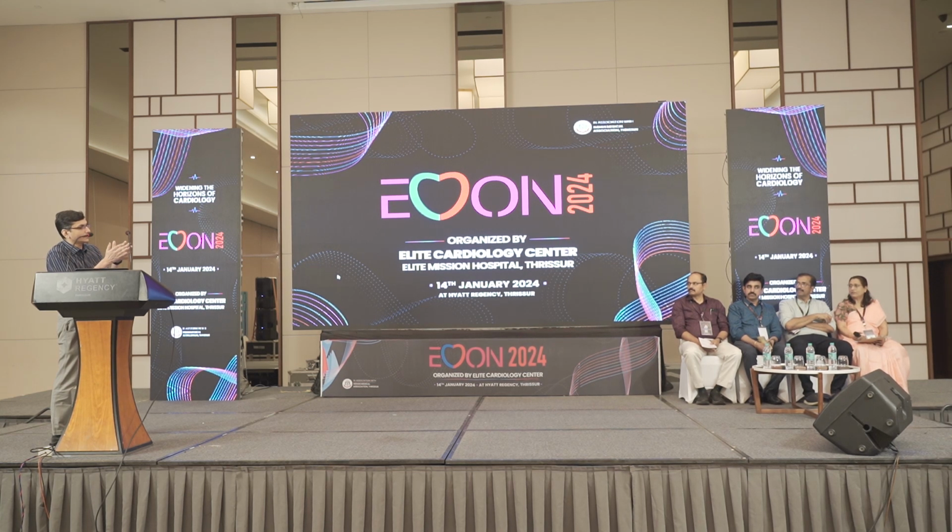So if there is a very large transmural infarction, which is more easily detectable by cardiac MRI, the MRI viability assessment gives a better predictor of whether the left ventricular function will improve after revascularization. So these are the differences.